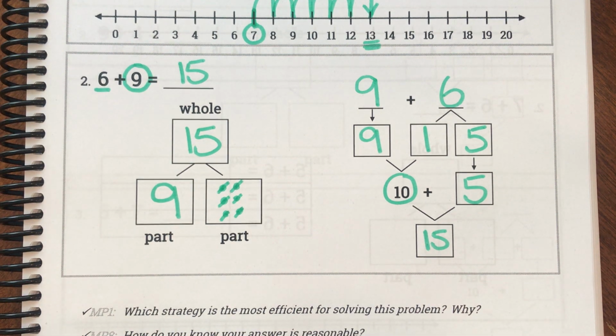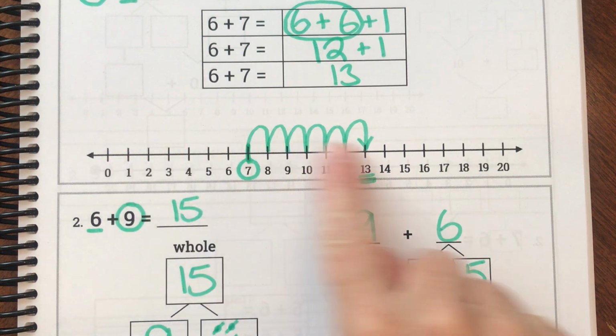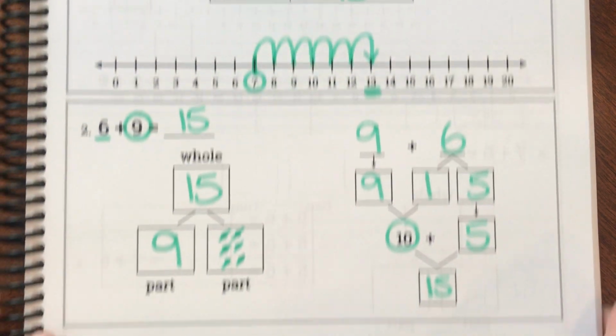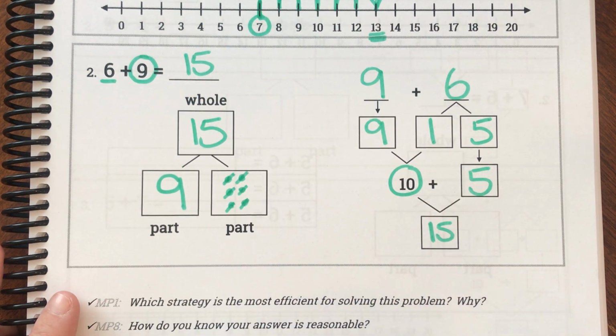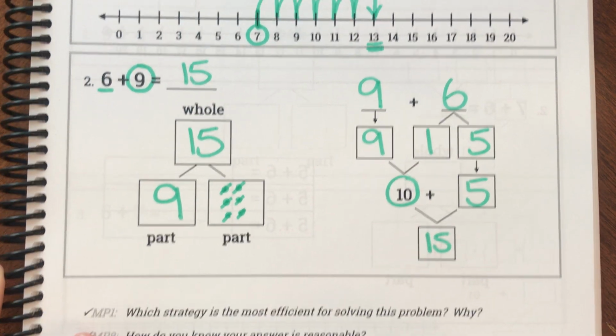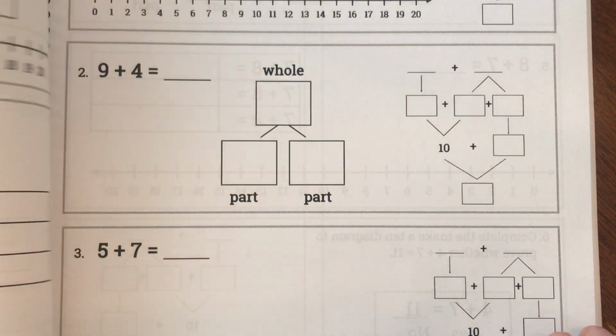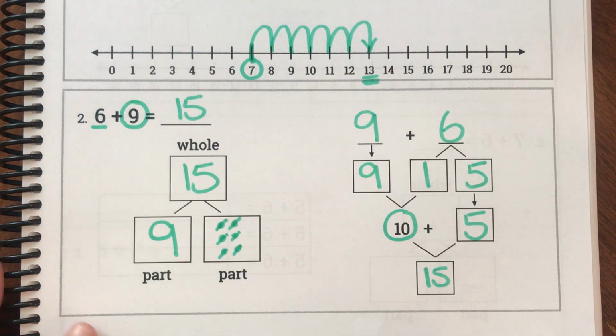Okay, so friends, again, these are lots of different strategies. The goal is to find a strategy that works for the problem and a strategy that works for you. So you might have a different favorite. I know I love the number line strategy, but it would be hard if they didn't give me the number line. I also really love the count on strategy. So choose a strategy that works best for you, unless they tell you. So when you turn it in, they're going to tell you which ones to do.